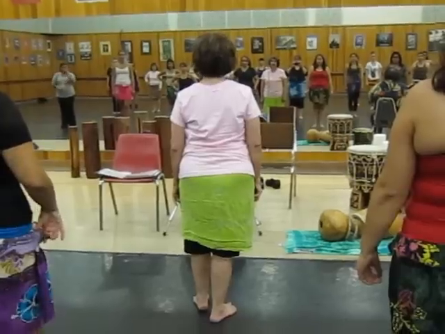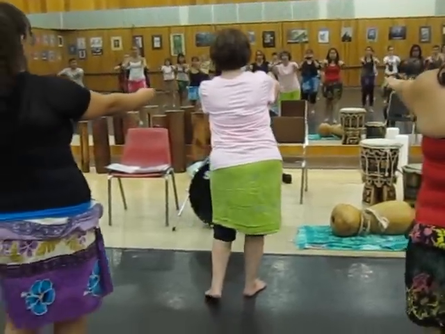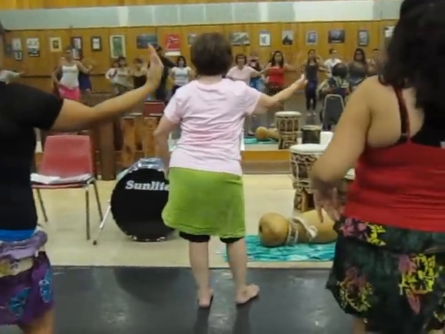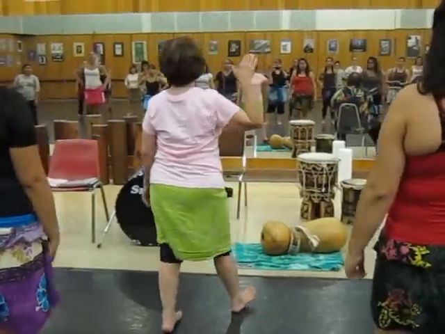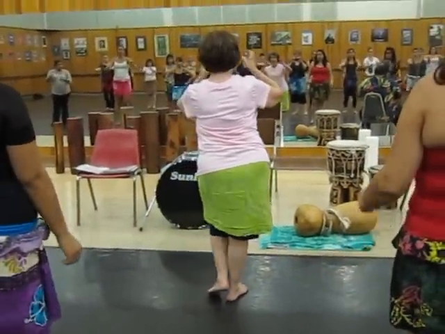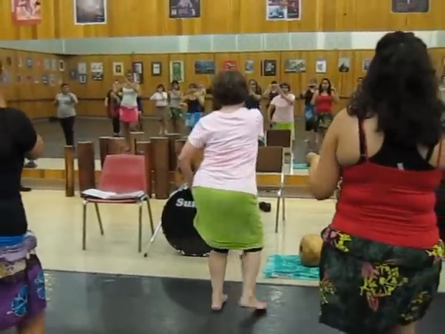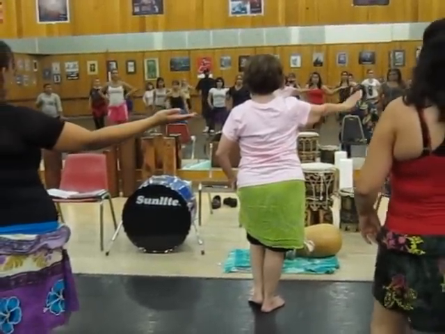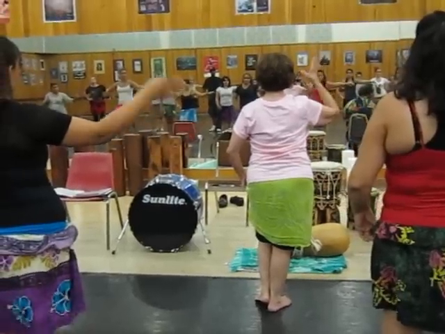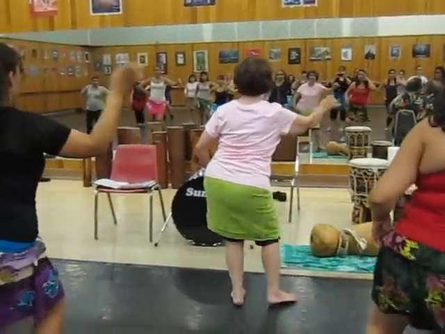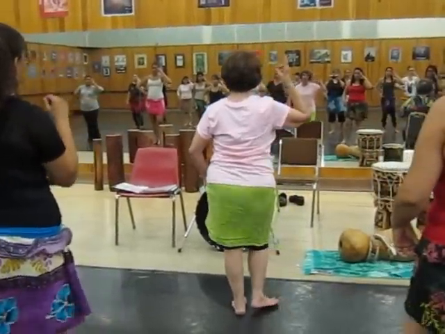Ready? And forward. 1, 2, 1, 2, 3. Okay. We're going to dip that kaholo. So we go out and we're going to dip here. It's going to be 1, 2, 3. Stay there. We're going to turn this hand over and bring it back to your eye. You're going to dip kaholo to the left. 1 and. Let's try that whole thing.